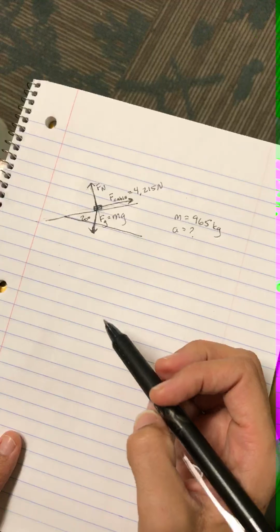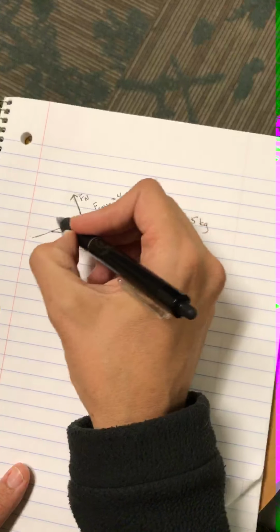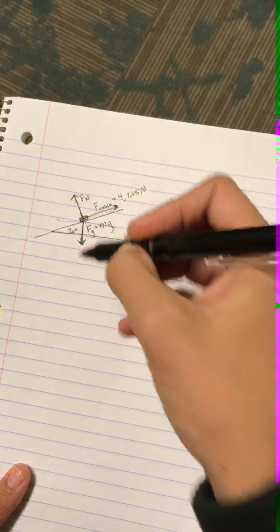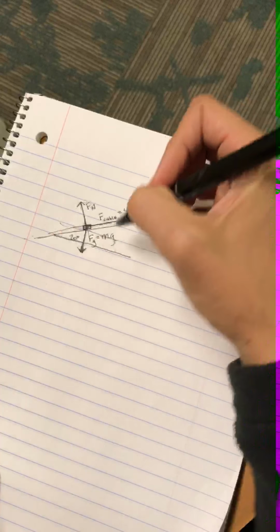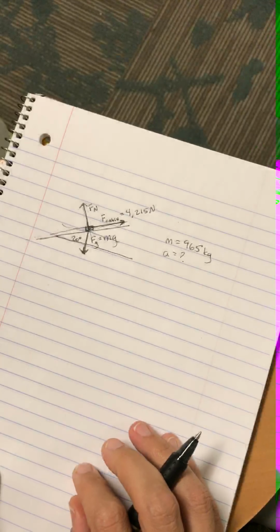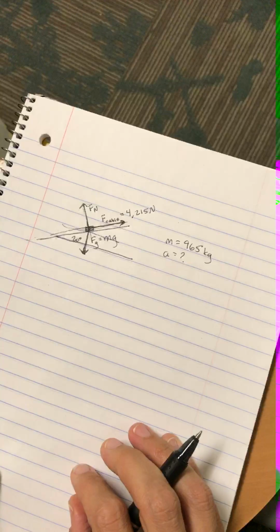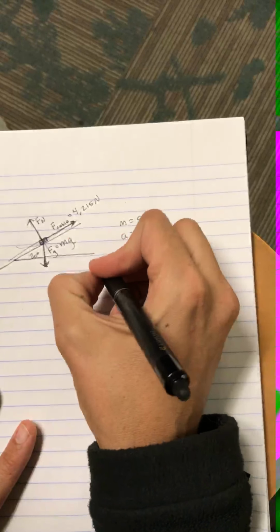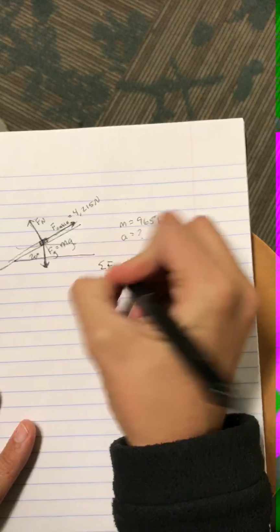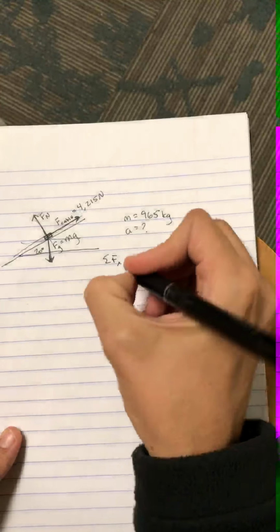That means when we're looking at our components, instead of having to look at a piece of this, a piece of this, and a piece of this, all we're looking at in this direction is the force of the cable and a piece of the force of gravity. So that really simplifies what we're dealing with here, okay? So now we need to find the sum of the forces in the x direction.